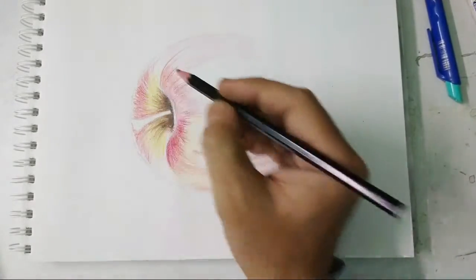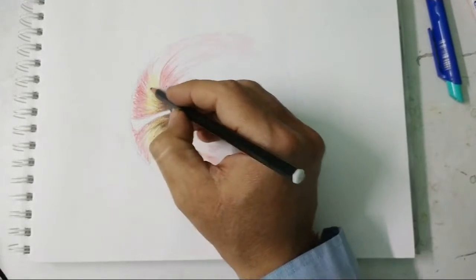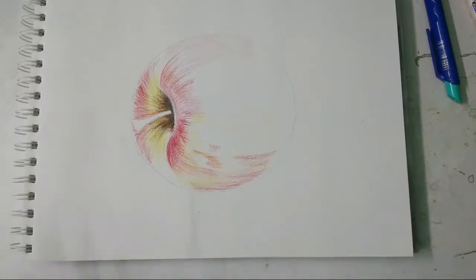And keep moving the shade, and when you do it, it will slowly turn out.